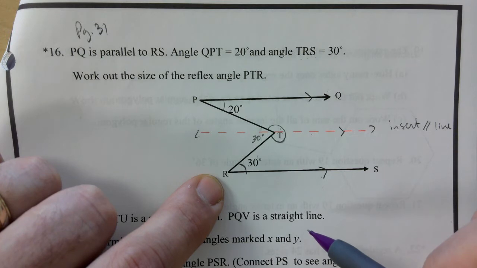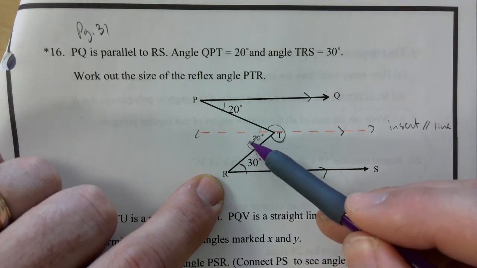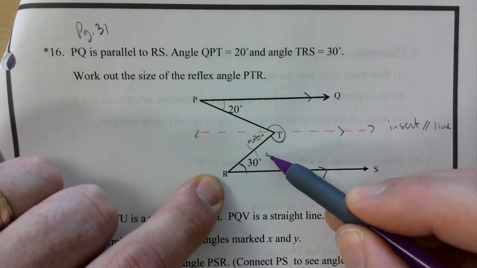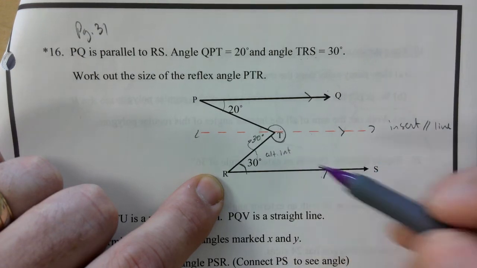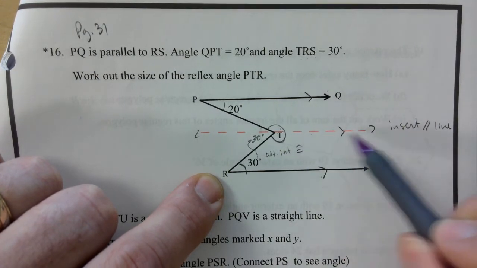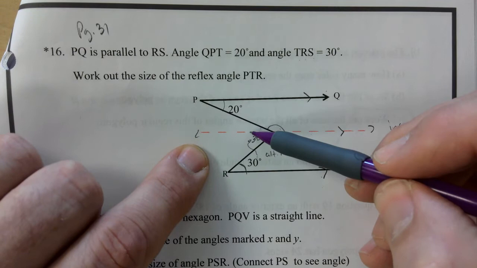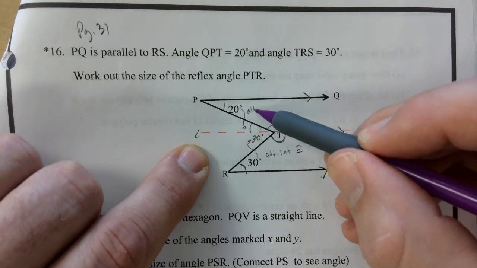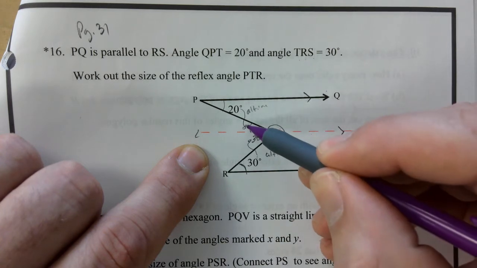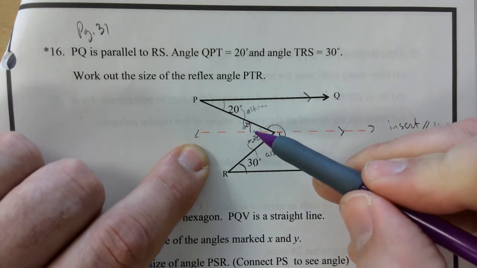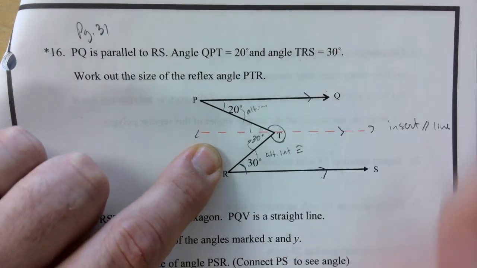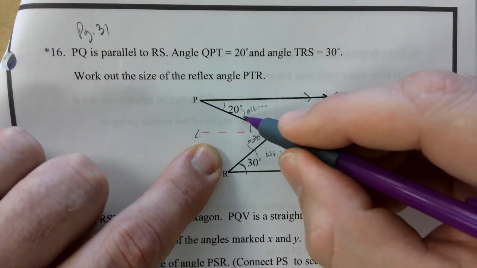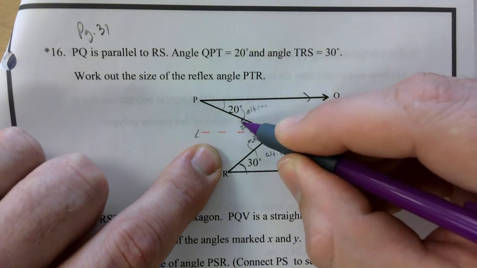Okay, so that's alternate interior angles are congruent, right? And the same thing with this 20, I'm going to bring that over here as also alternate interior. So now this is 20. I kind of ran out of room there. Sorry, let me redo that. So this is 20 degrees here.